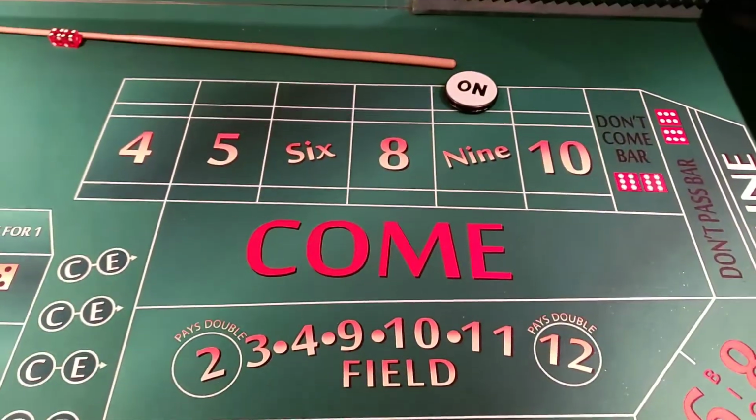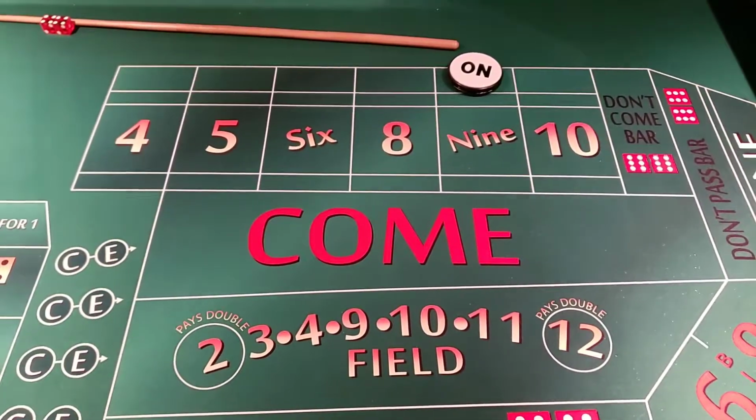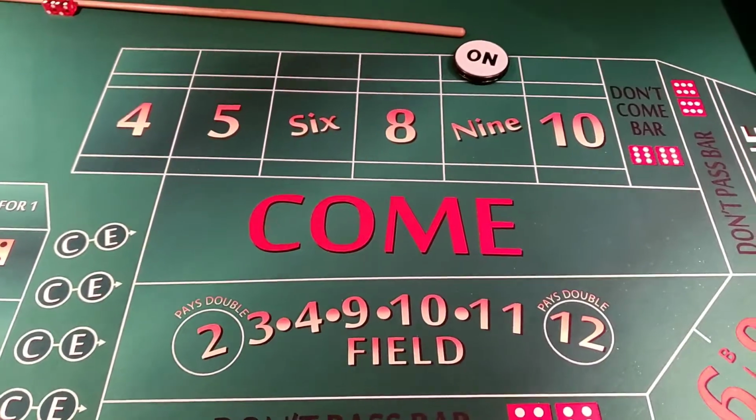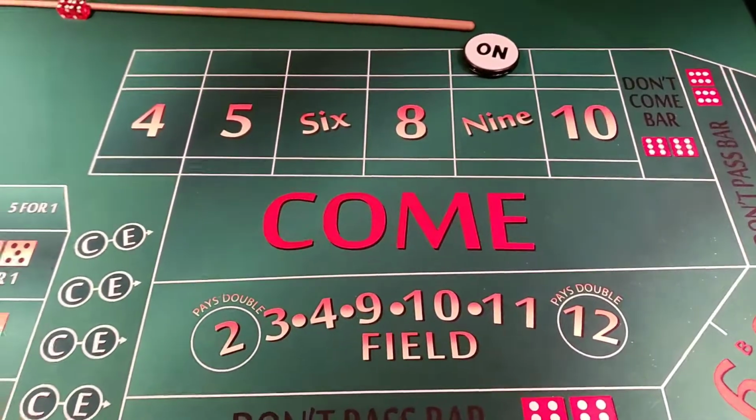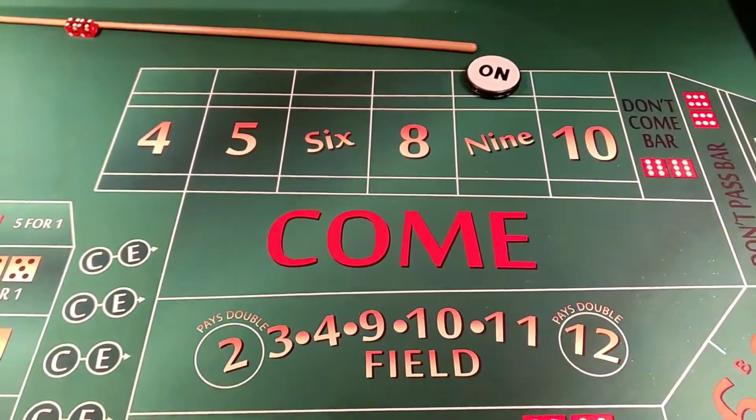It's the same thing with the place bets. You can place the 6, any one of those numbers for that, and you can also place odds on it. So it almost works out to the same.